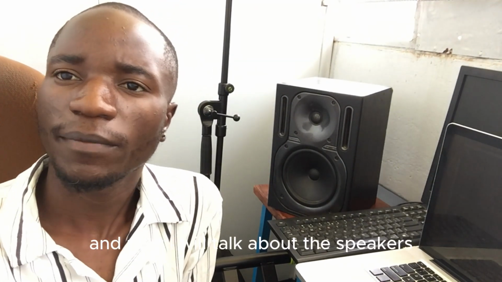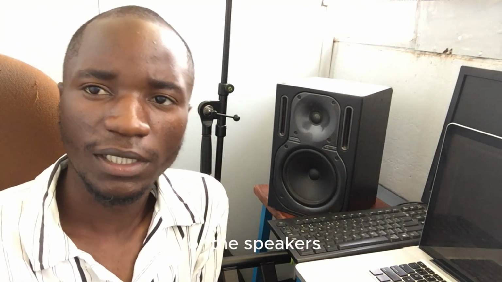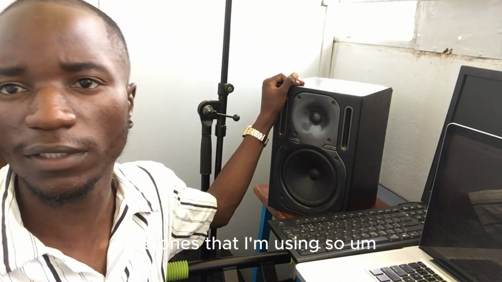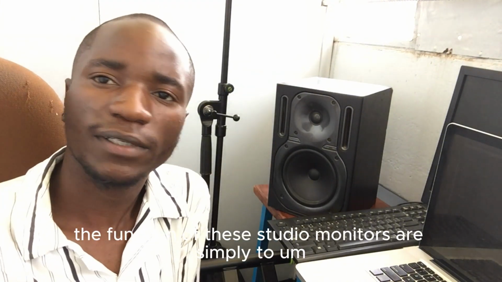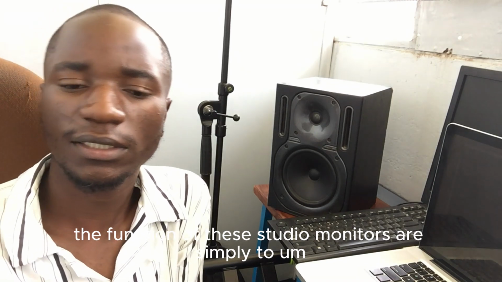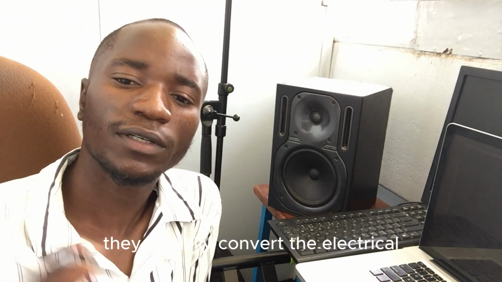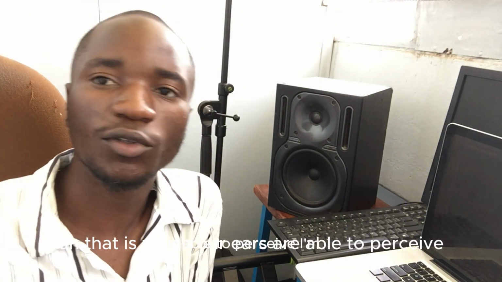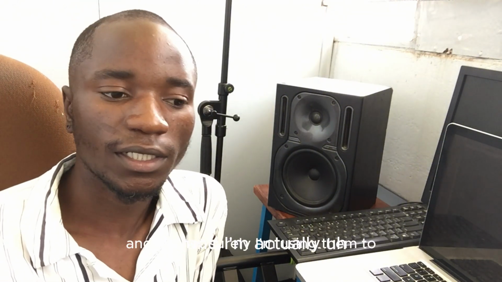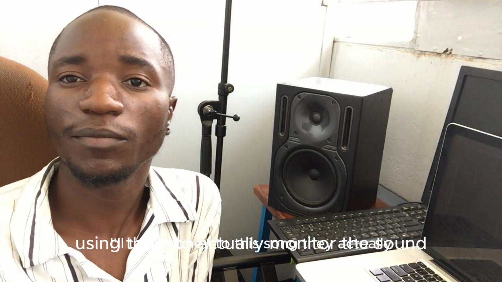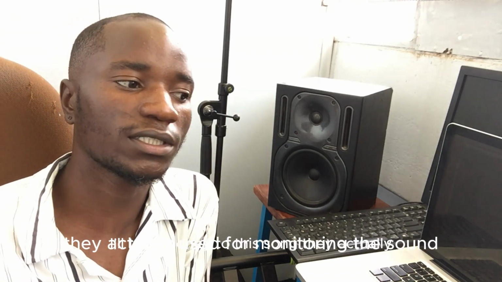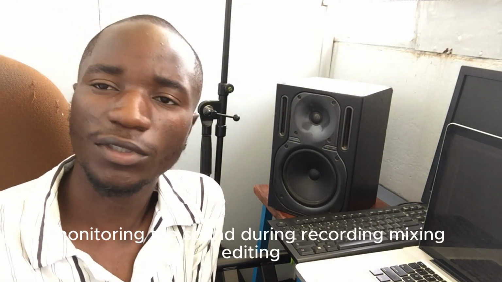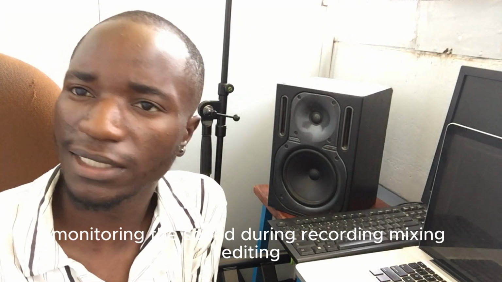And next I'll talk about the speakers. These are my studio monitors. They're the ones that I'm using. The function of these studio monitors is to convert the electrical audio signal into sound waves, which our ears are able to perceive, and I'm using them to monitor the sound. They are used for monitoring the sound during recording, mixing, editing.